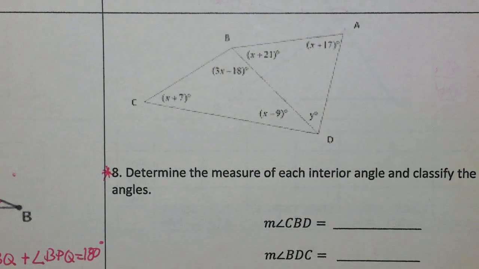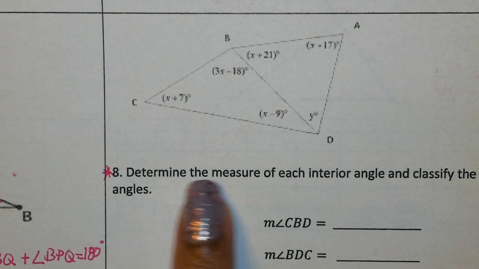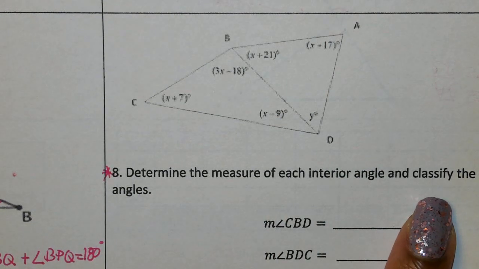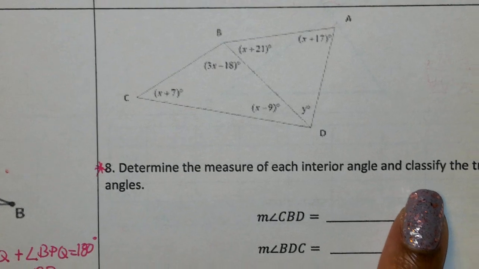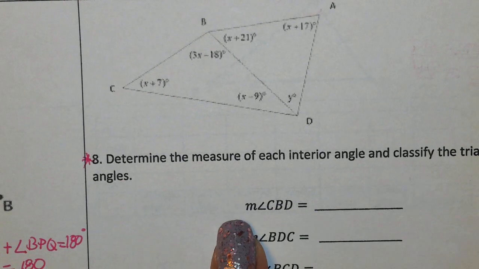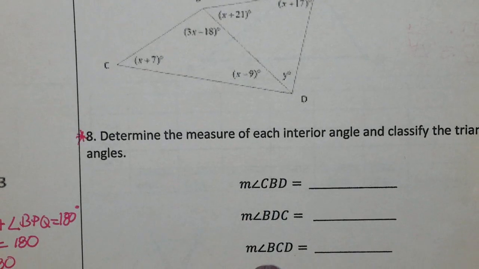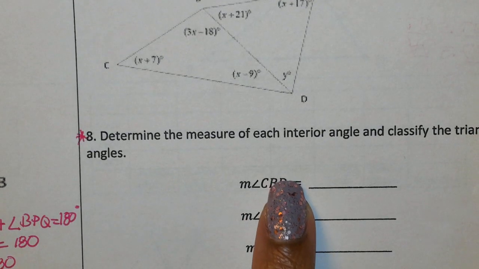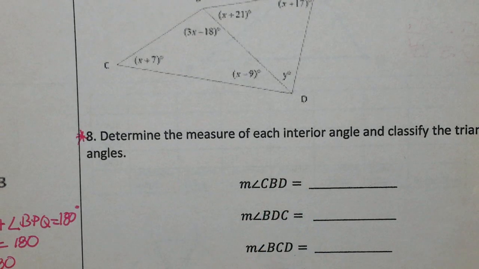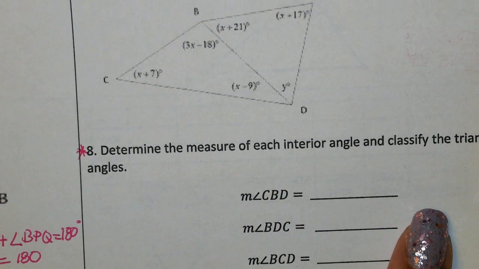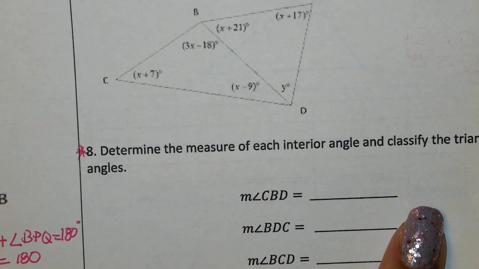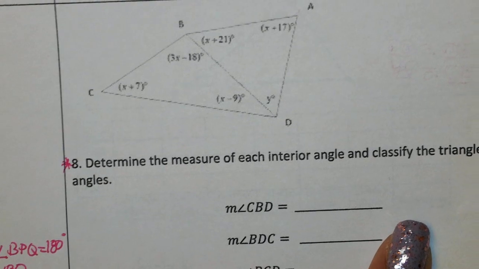Okay, so it says determine the measures of each of the interior angles, and then we need to classify the particular triangle by its angles. So when we go ahead and read through this, they're asking for 3 different angles right here. If we are careful, we know we all should be looking at the vertex, the letters in the middle, to determine what is what. But we can't do anything until we actually solve for the variable.